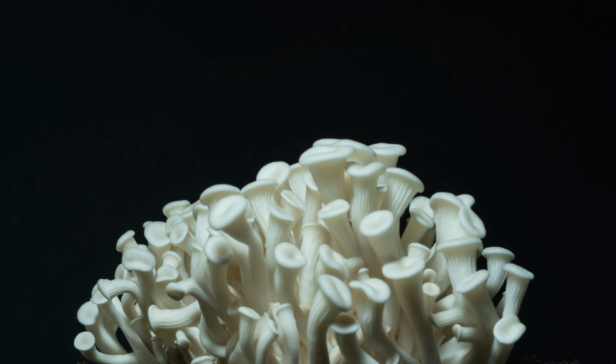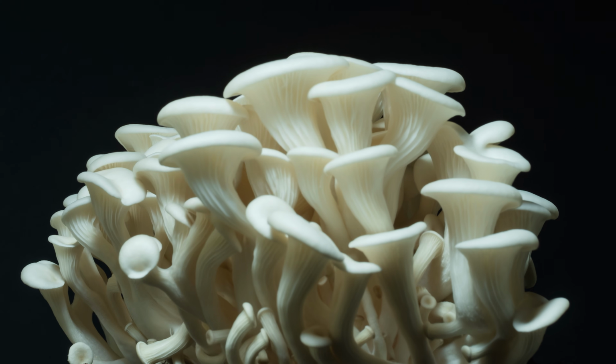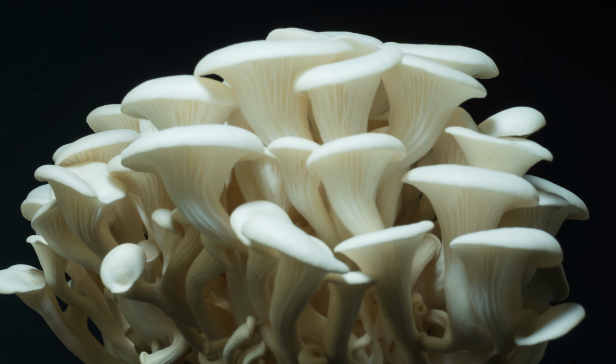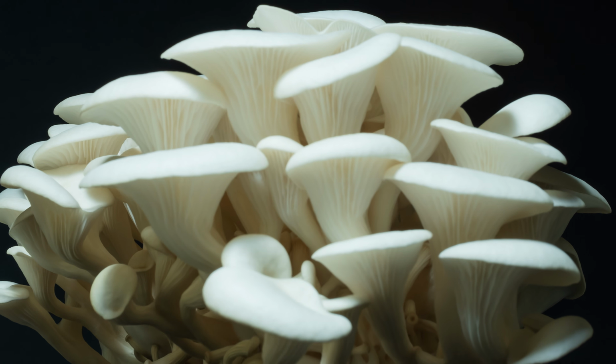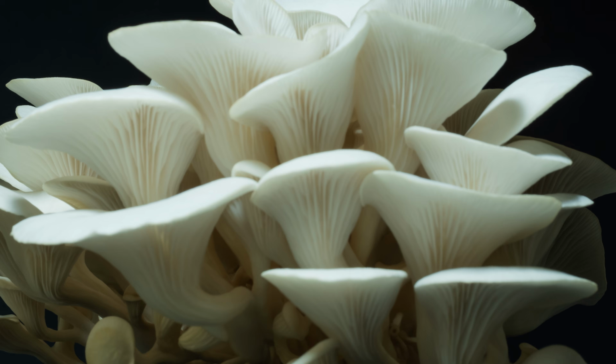The growth and organization of fungi are truly one of nature's quiet miracles, an elegant system of coordination, adaptation, and intelligence hidden beneath our feet. The more we learn about them, the more they amaze us.